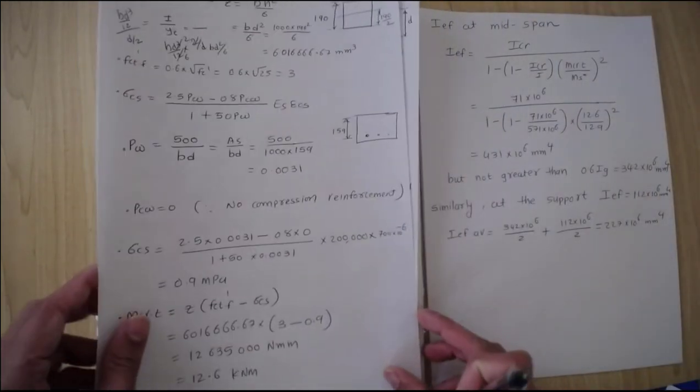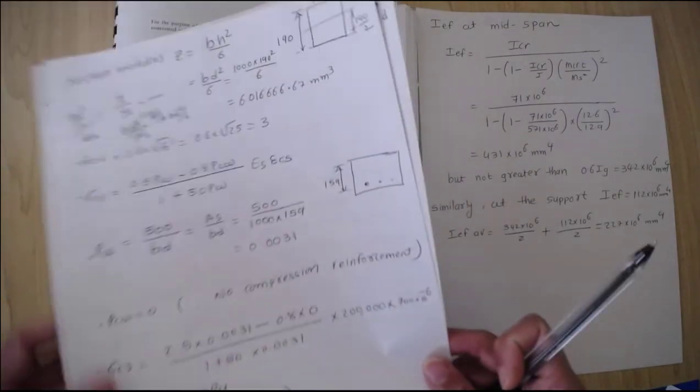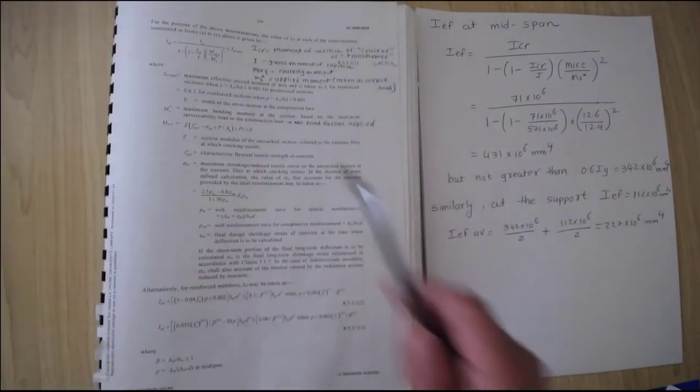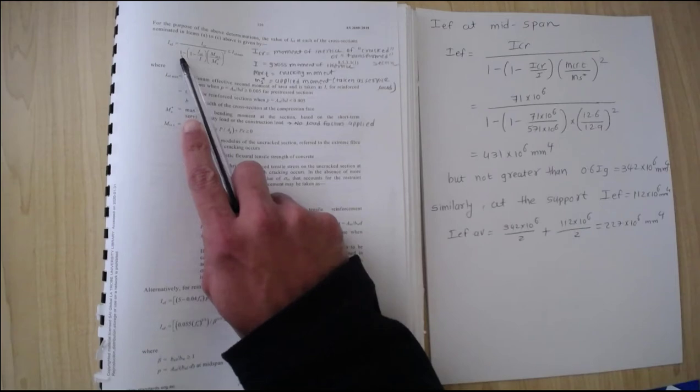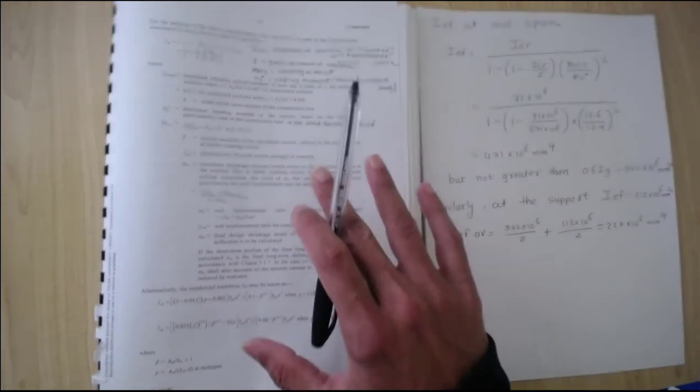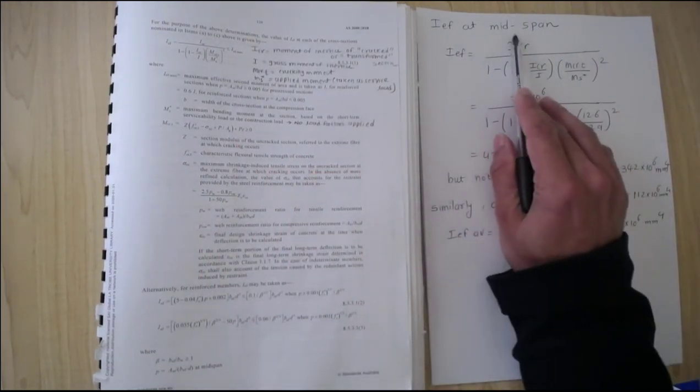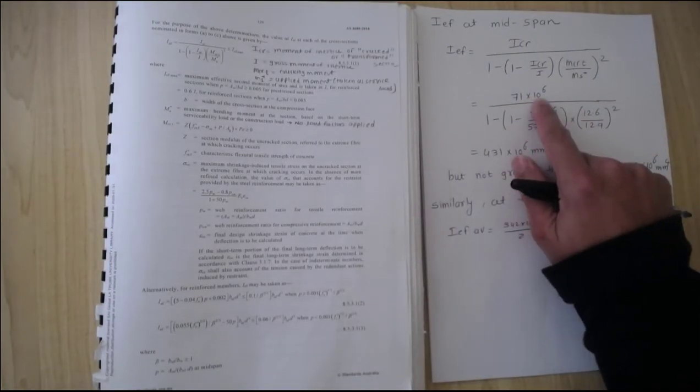Now once you calculate the cracking moment, we have all the required details to calculate the effective moment of inertia. The effective moment of inertia at mid-span, I copied this equation here: 71 times 10 to the power 6 Icr.